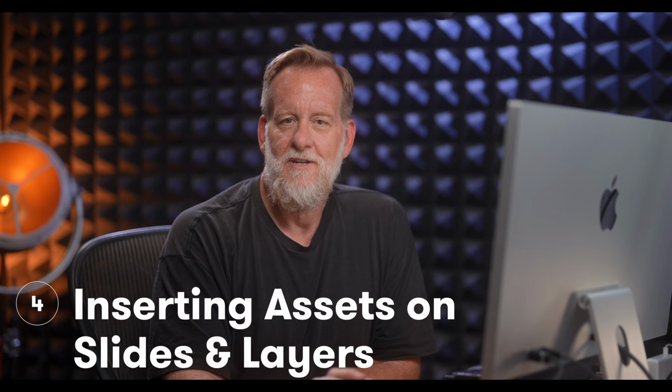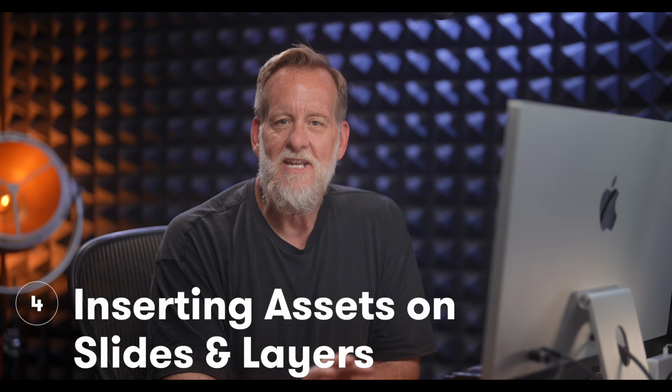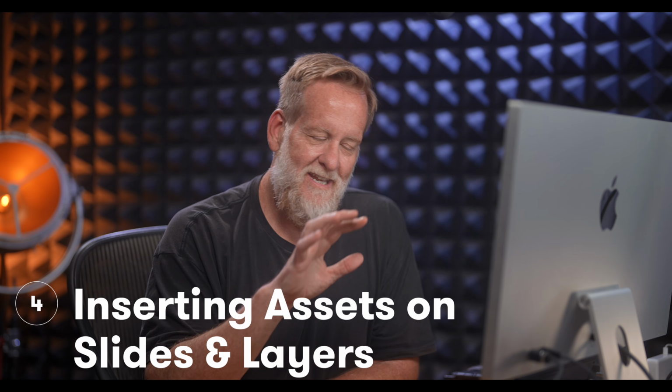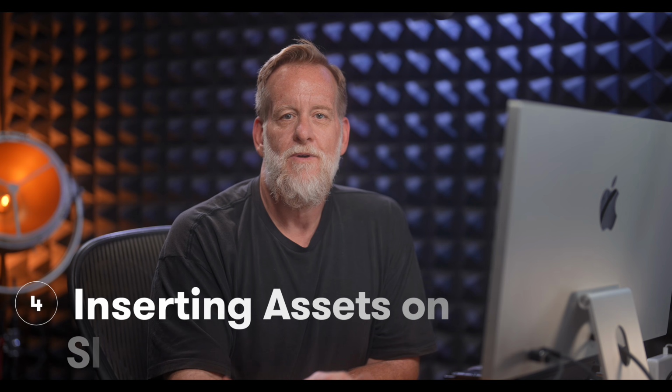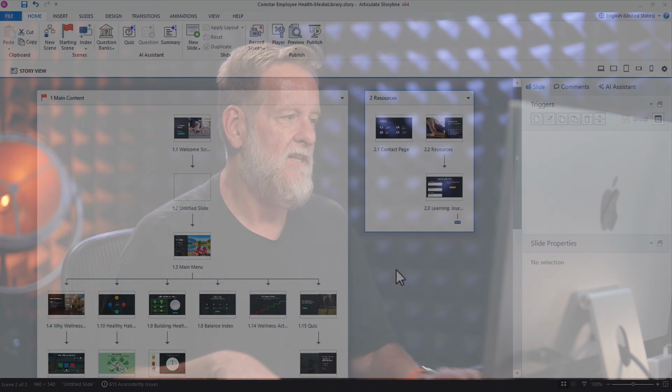All right, so here's the good stuff, actually getting media from our library into our slides quickly. I'll show you a couple of different ways to do this, but my favorite is just popping the media library open once, leaving it off to the side, second monitor or off to the side, and then easily dropping images, videos, or audio clips across your slides and always having it available.